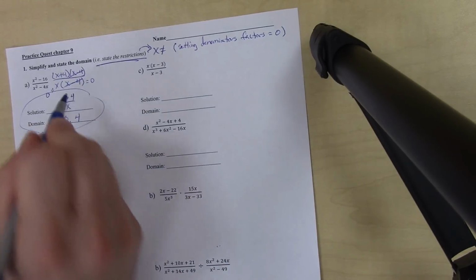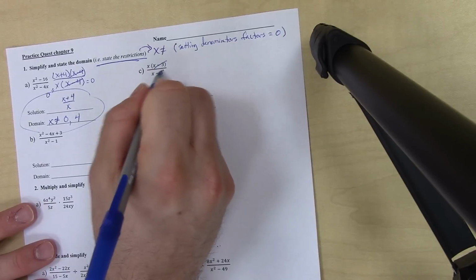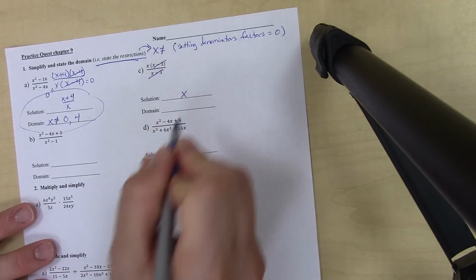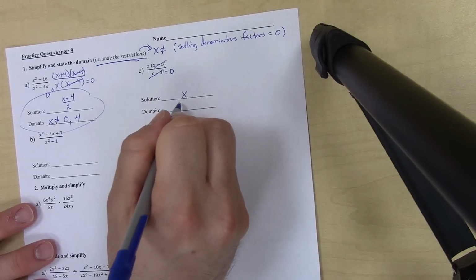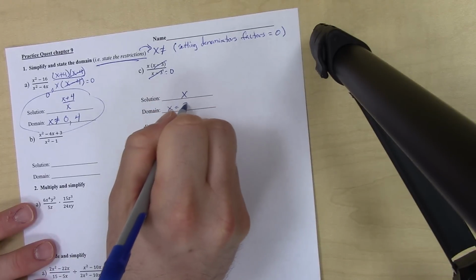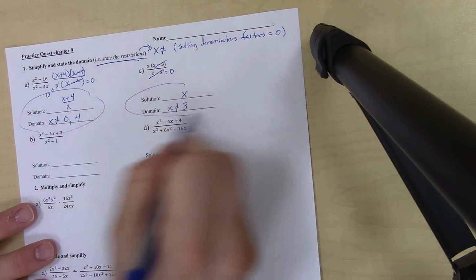Okay? The next problem is already factored for me real nice, so the solution is just x. And the domain, again, if I set the denominators' factors equal to 0, add it to the other side, I get x cannot equal 3.